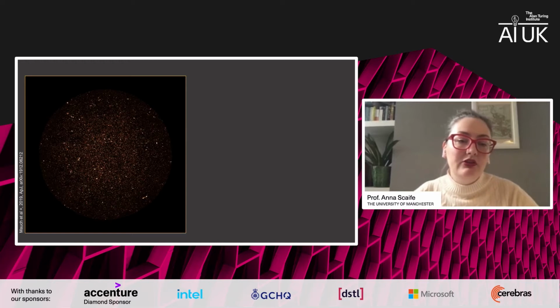Now, this image shows you a myriad of different sources, tens to hundreds of thousands of objects. The radio universe is a weird and wonderful place, but I'm pretty confident in saying that the majority of the bright sources you can see in this image, they're pretty much all supermassive black holes.